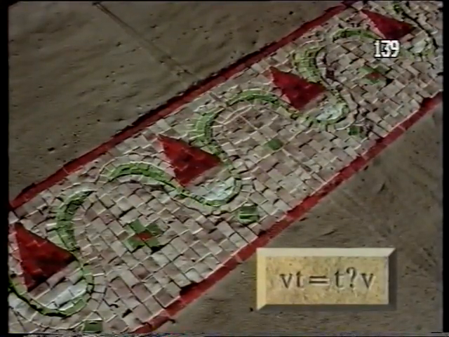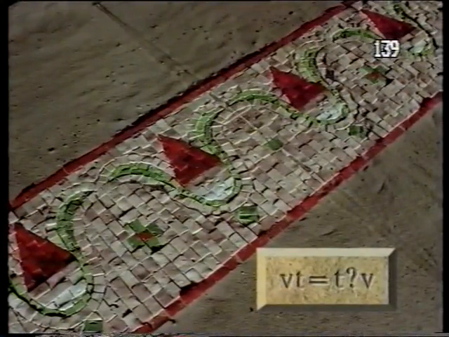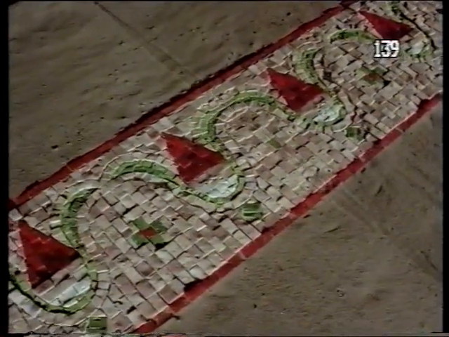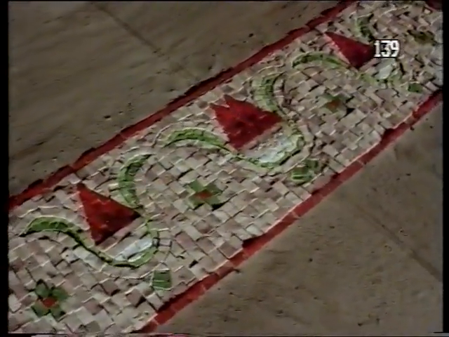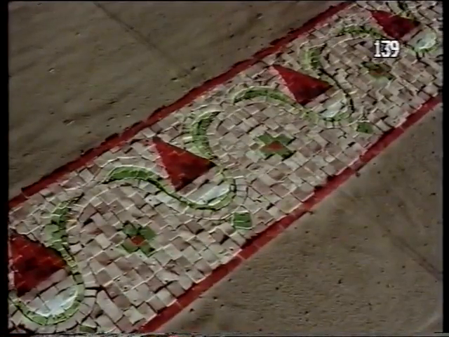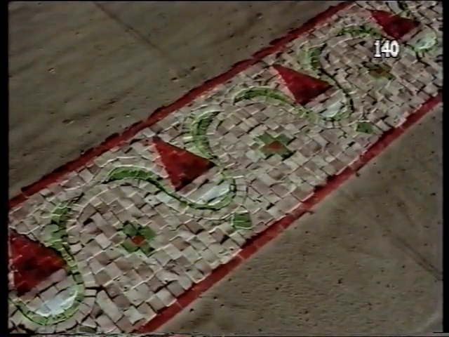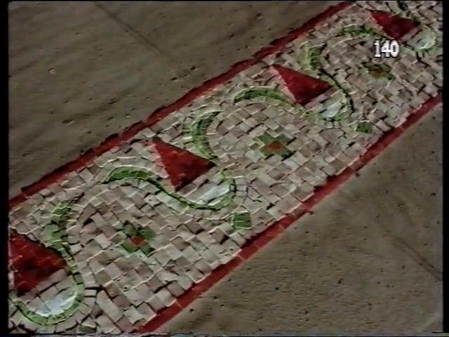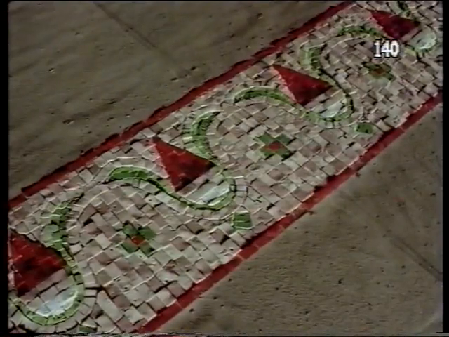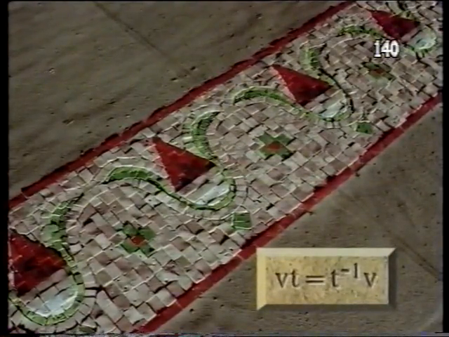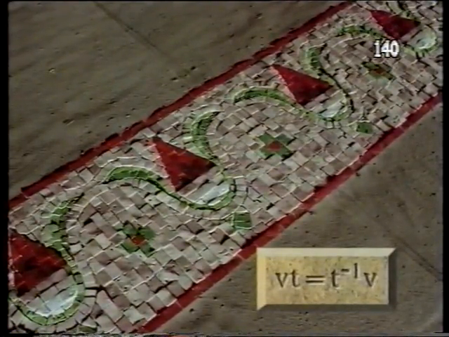Well, somehow we have to move the translation past the reflection. And here's a trick we can use. Look in the mirror. You can see that the displacement of this translation becomes a displacement in the opposite direction when it's reflected in the mirror. So we can move the translation past the reflection by reversing its direction. That means V composed with T is the same as T inverse composed with V.